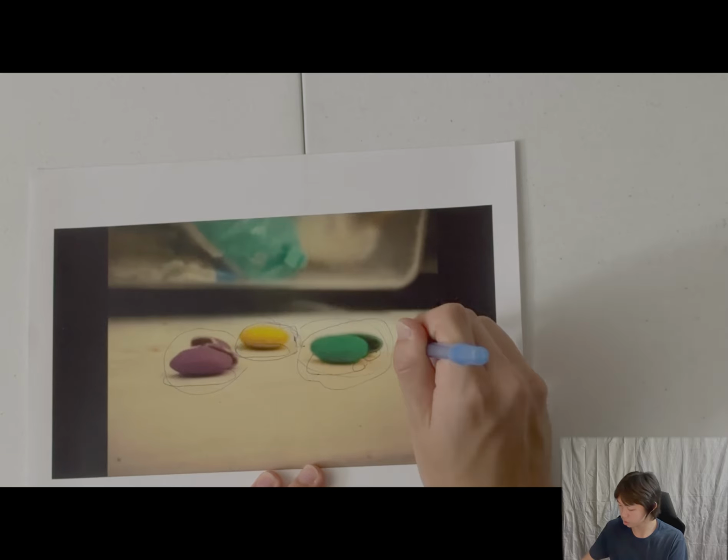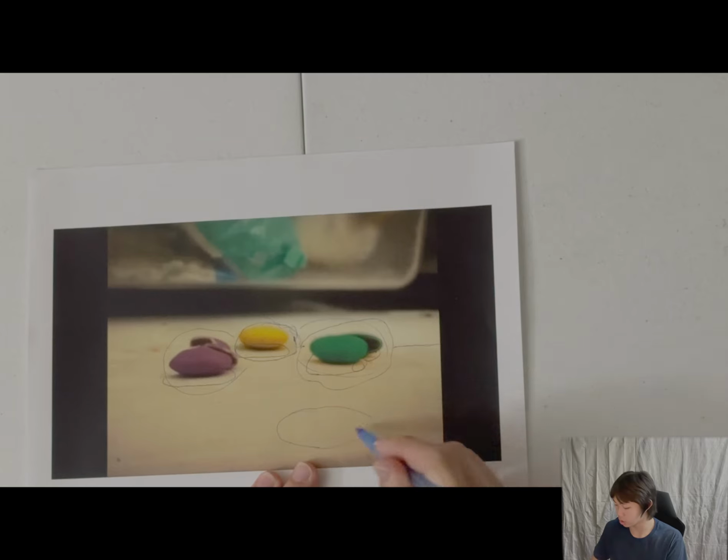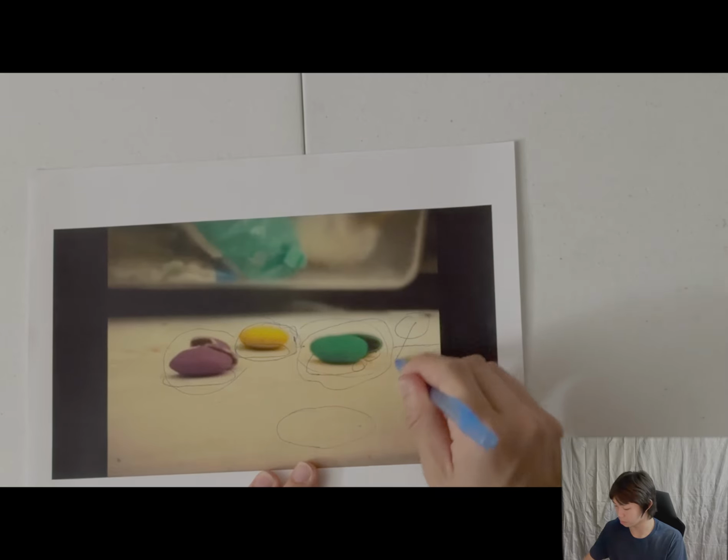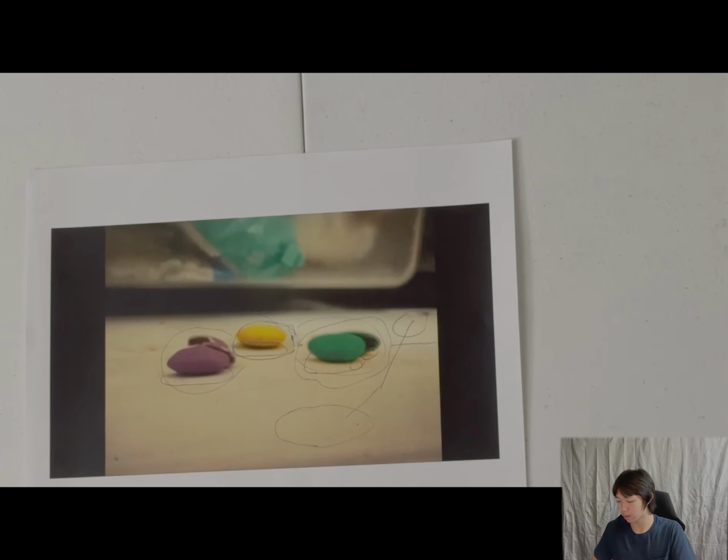Right here. This side is white and this side is yellow. You see the definite color change, but that's okay. It's feathered in so much that you can't tell.